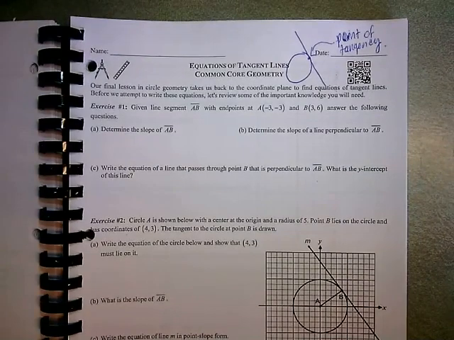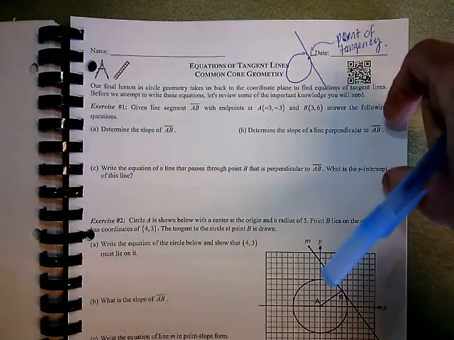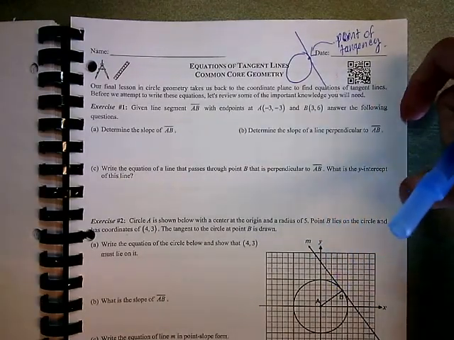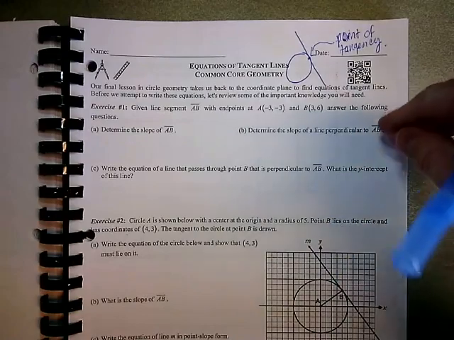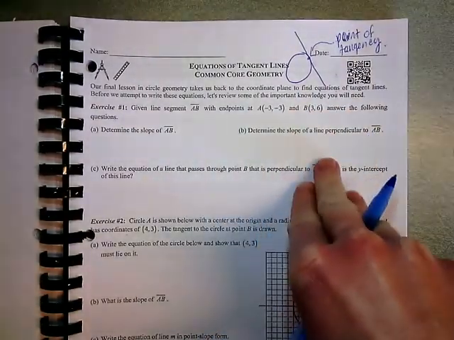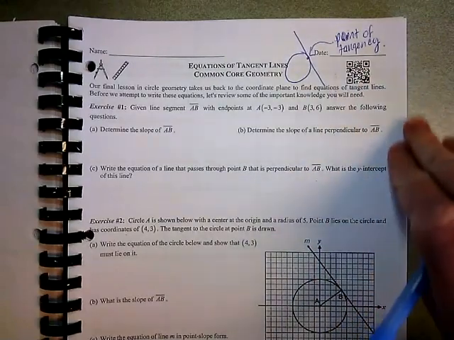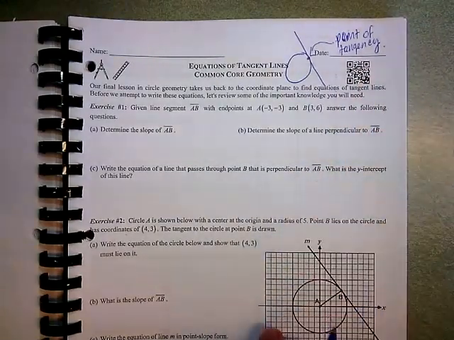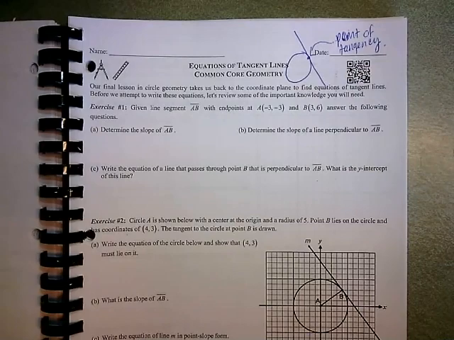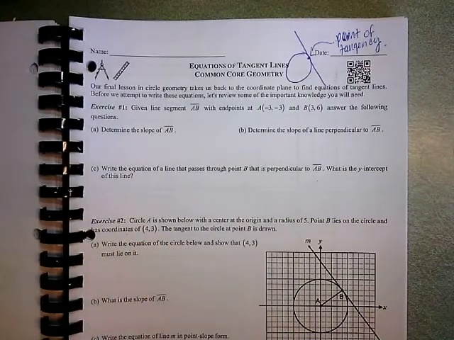So exercise 1: given the segment AB with endpoints at A and B, we're going to answer the following questions. We're going to do a quick review on how to find an equation of a line, because it's a very similar process to how we would find the equation of a tangent line. Okay, so let's first determine the slope of AB.